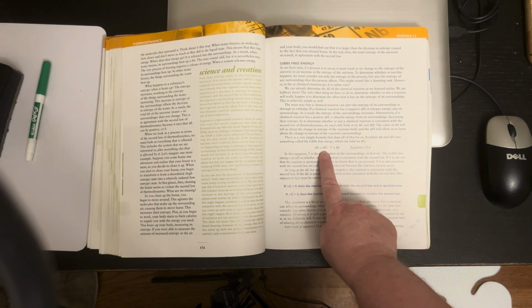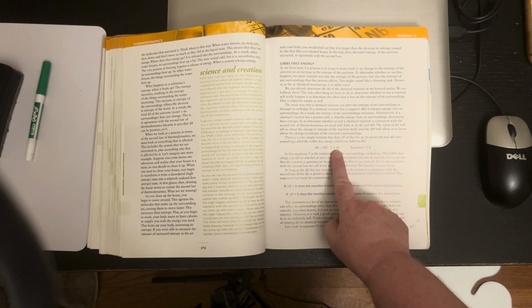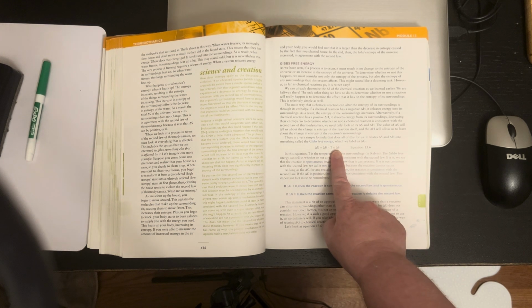Okay, and so that leads us into this Gibbs free energy. So we have Gibbs free energy, the delta G, the change in the Gibbs free energy, right, is the change in enthalpy, delta H, minus the temperature of the surroundings in Kelvin multiplied by your delta S, or your change in entropy.